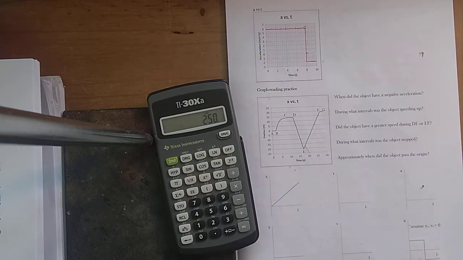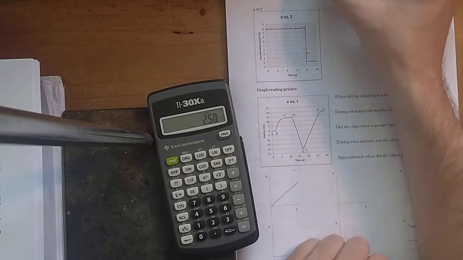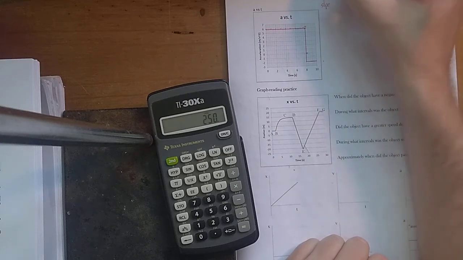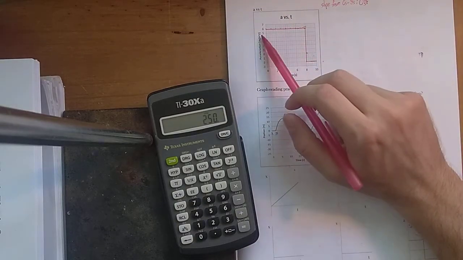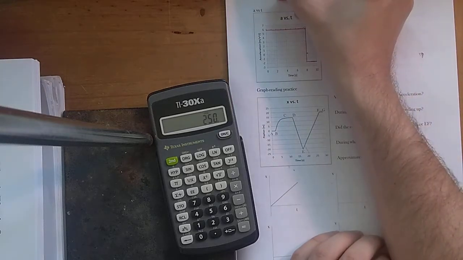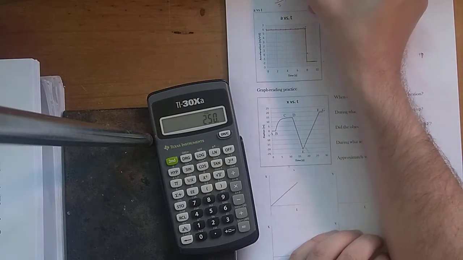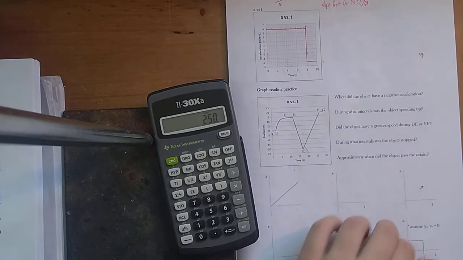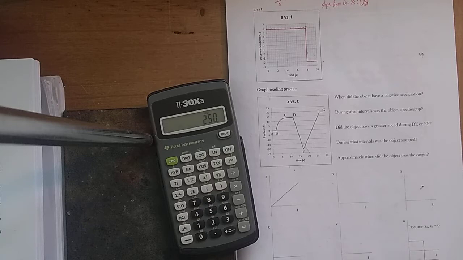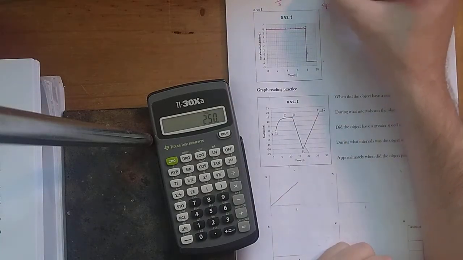Okay, let's talk about the slopes. I'm not even going to calculate the slopes here. I'm just going to tell you what they are. Okay, so the slope from, let's say, 0 seconds to 8 seconds is very obviously 0 meters per second cubed, because you would take meters per second squared, divide by seconds, which is the same as taking meters per second squared and multiplying by 1 over seconds. You get meters per second cubed. Okay, so the slope from 0 to 8 seconds is 0 meters per second cubed.